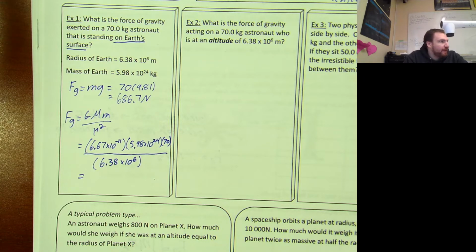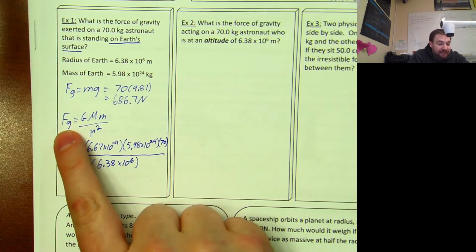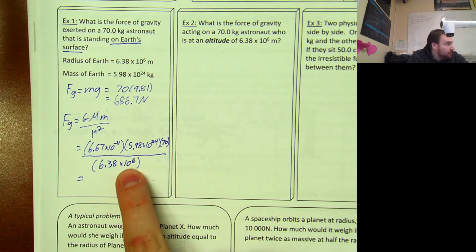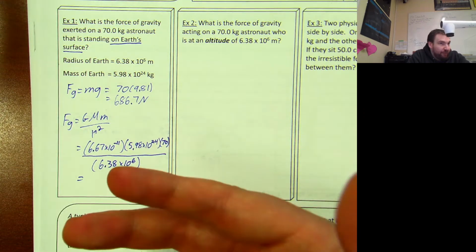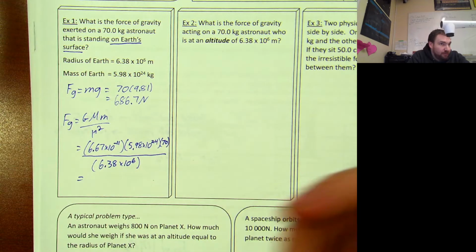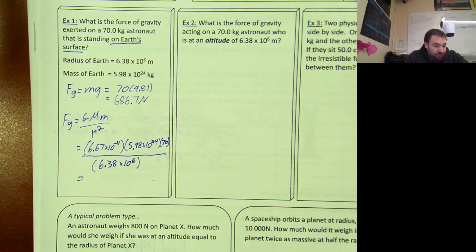What should that number be? We calculated, okay, this is still the force of gravity. This answer should be what? 686.7 newtons. It should be exactly the same. We're just using two different equations for the same value. It's still Fg. So if we don't get that, we made a horrible mistake somewhere.